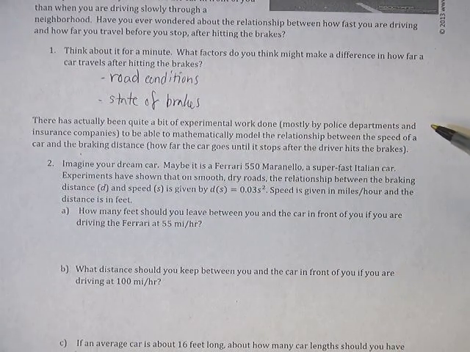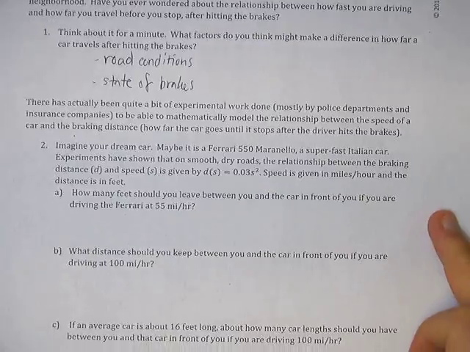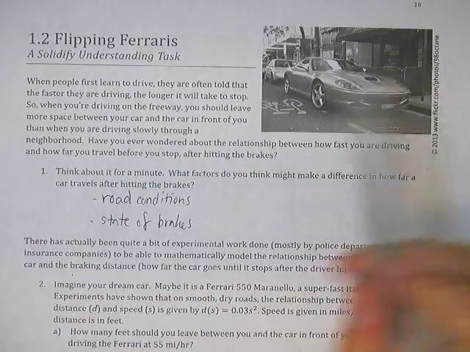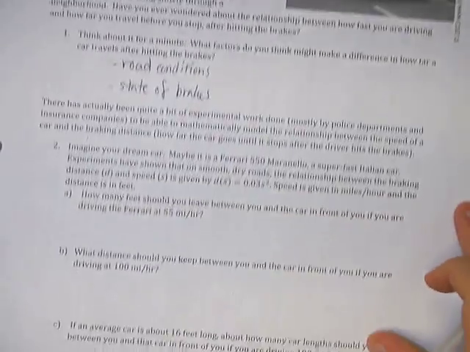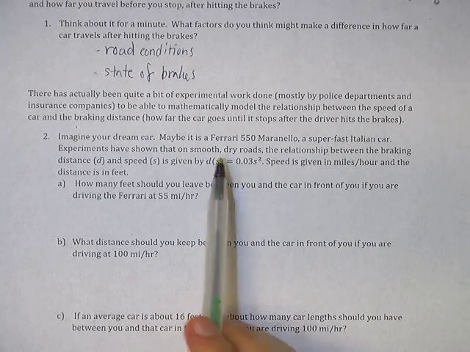So we're going to look at some of the experimental work done mostly by police departments and insurance companies so that we can accurately model the relationship between the speed of a car and the braking distance, which is how far it goes until it stops after you hit the brakes. Here is our dream car. I think it's actually this car up here. I'm not entirely sure. I'm not big into cars myself.